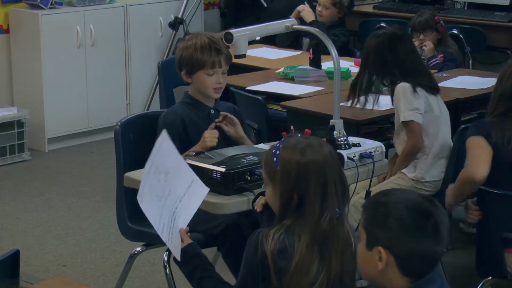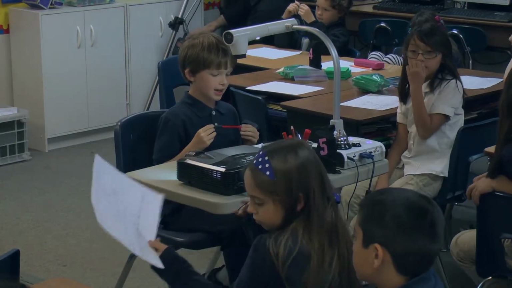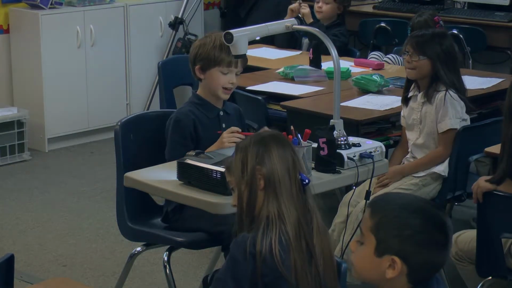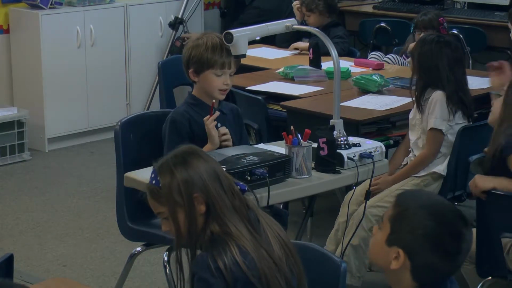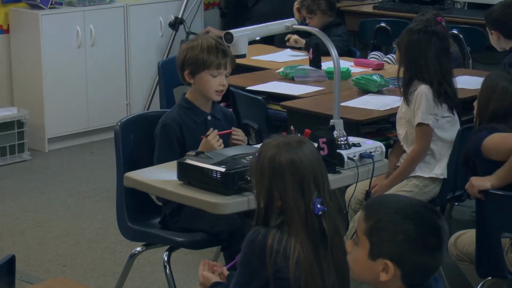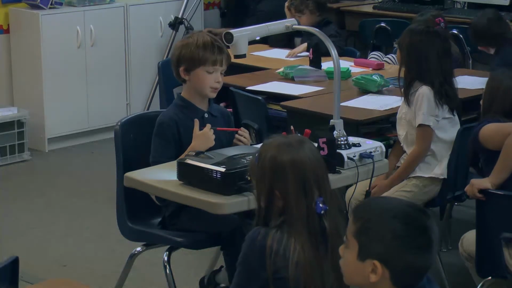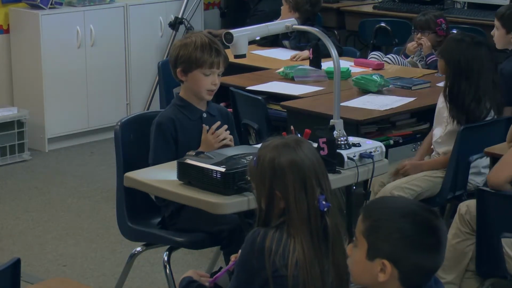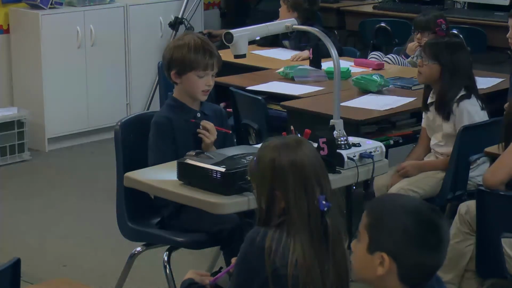So I had 47 and 23. And so I took away 3 from the 23 and added it to the 47. And the 47 became 50 and the 23 became 20. And so I added 50 plus 20, that equaled 70. And then I split 70 into 70 and 0.